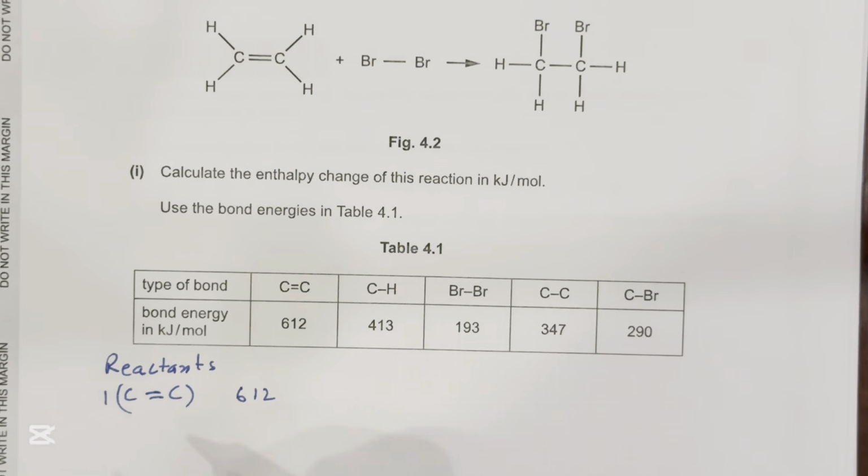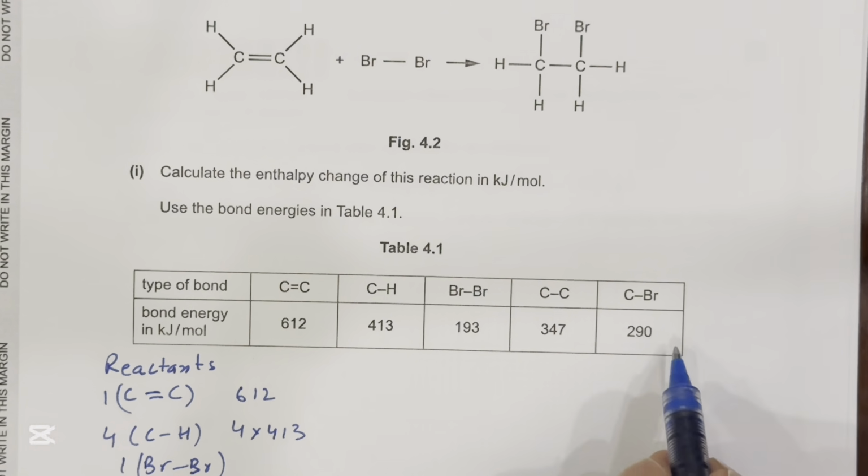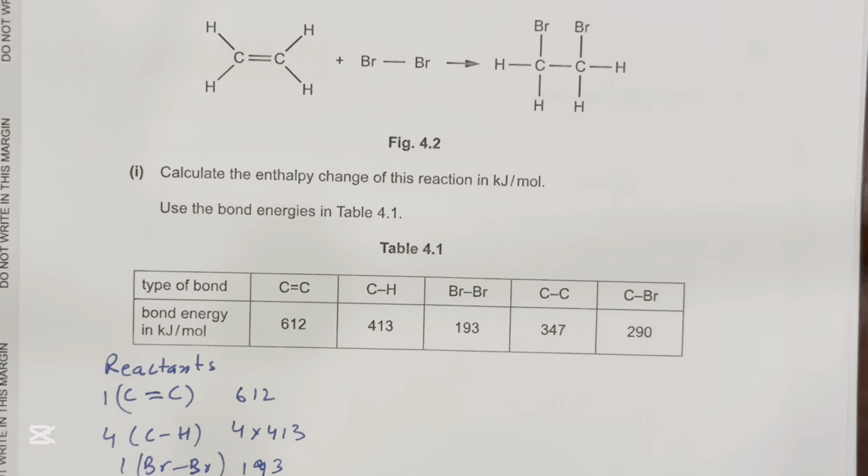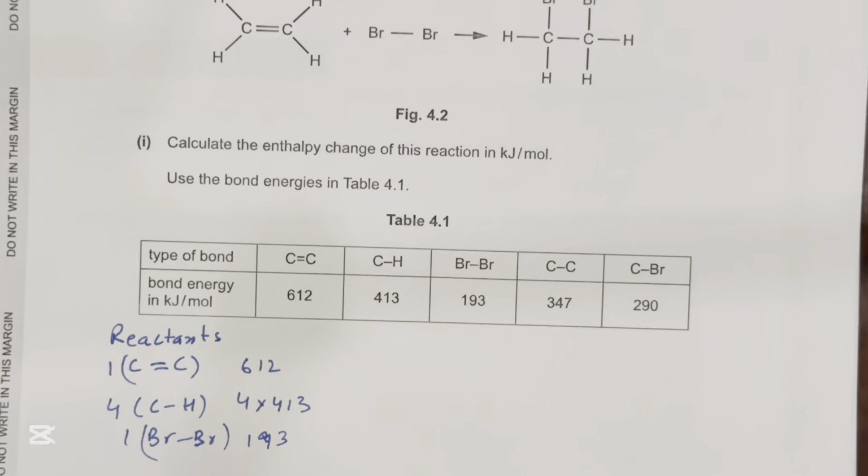There are 4 carbon hydrogen bonds, and what is their energy? 4 times 413. Next is bromine. So 1 bromine, and what is the energy of 1 bromine? You can see that it is 193. So 1 times 193, or you can simply write 193 over here. So this is how you have completed it for reactants.